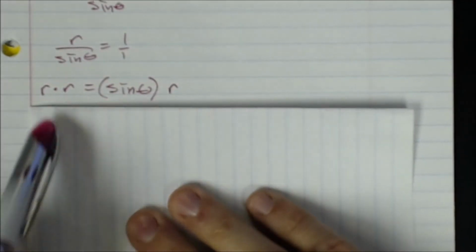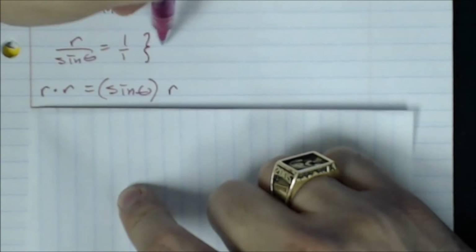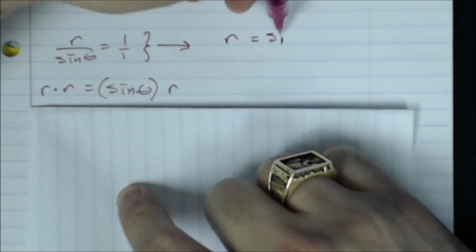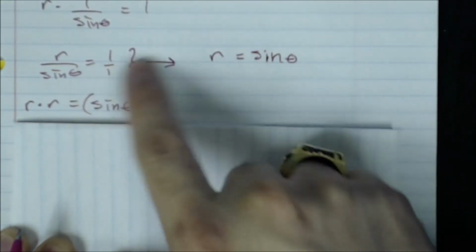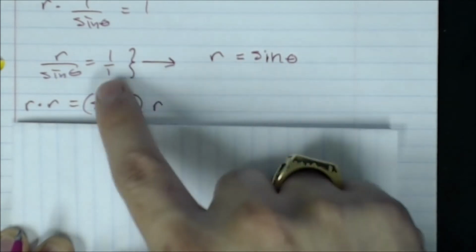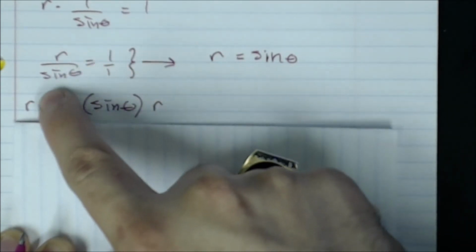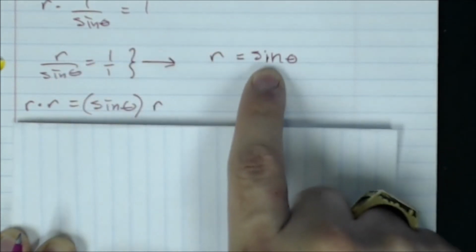I've skipped a step here, but basically this equation turns into r equals sine theta. I multiply the 1 times this r and the sine theta times the 1. That'll give me r equals sine theta, which is what I have here.